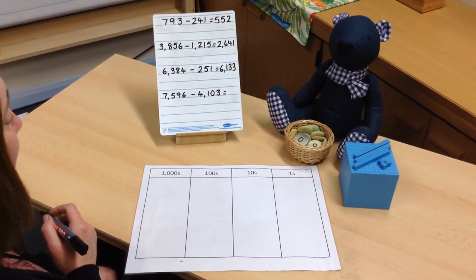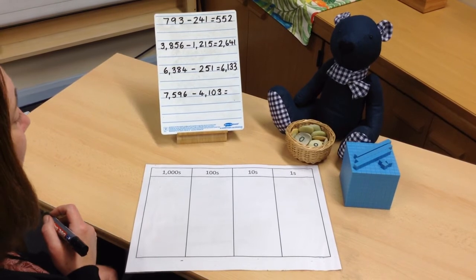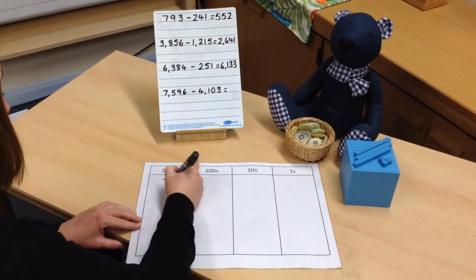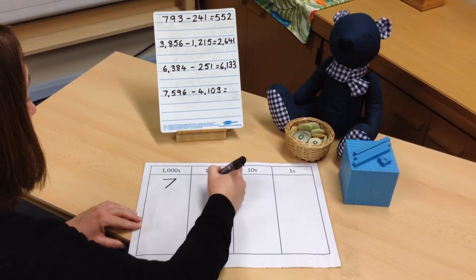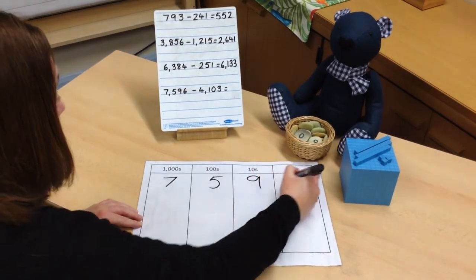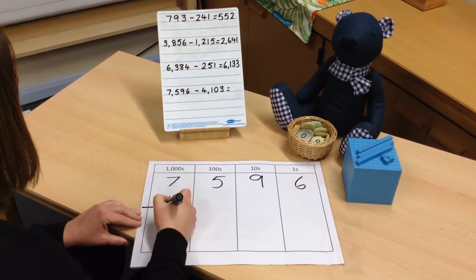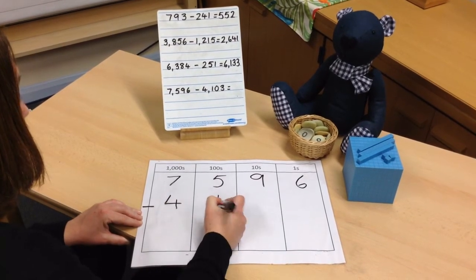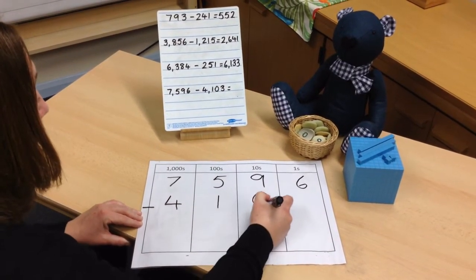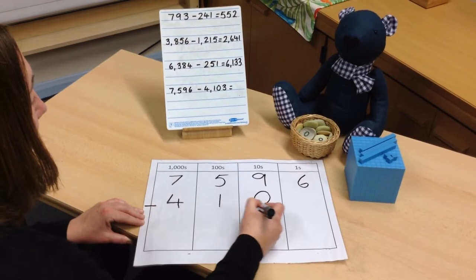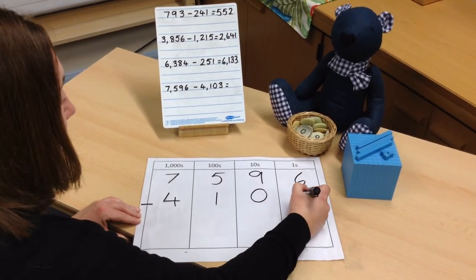7,596 subtract 4,103. So I pop my minuend in first. We're subtracting, and it's really important I put that 0 in as a place value holder.